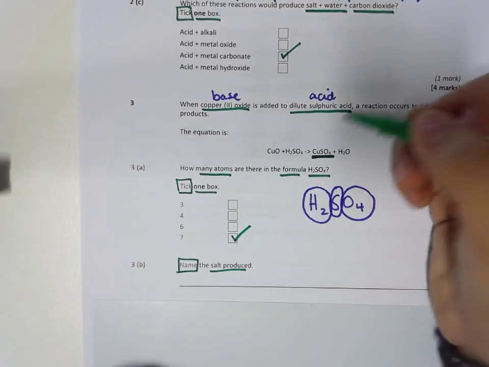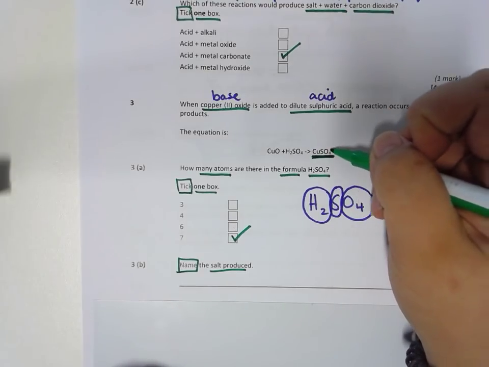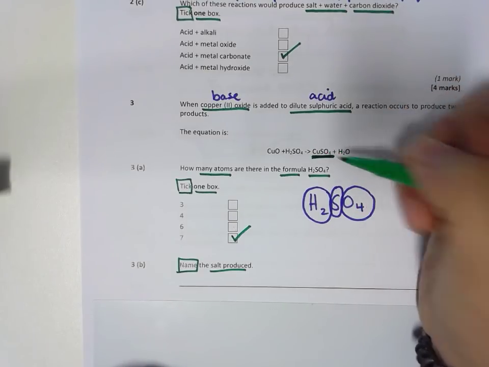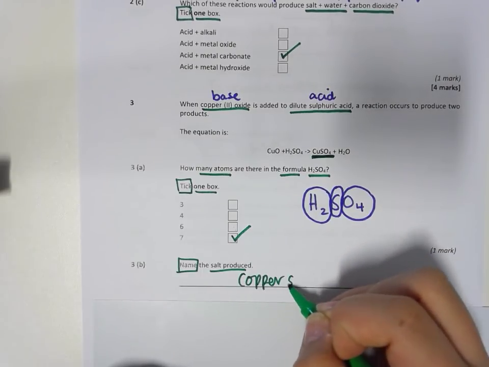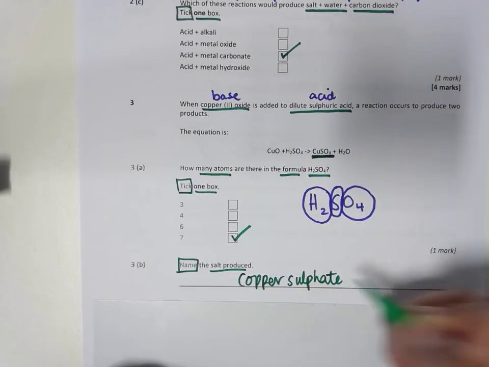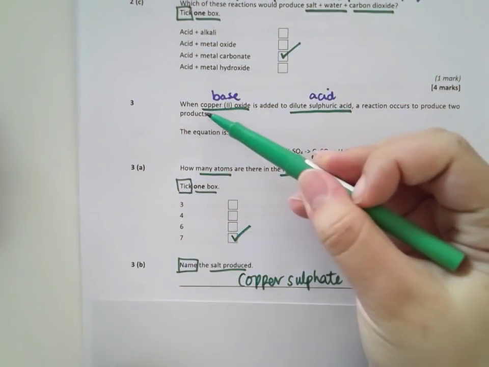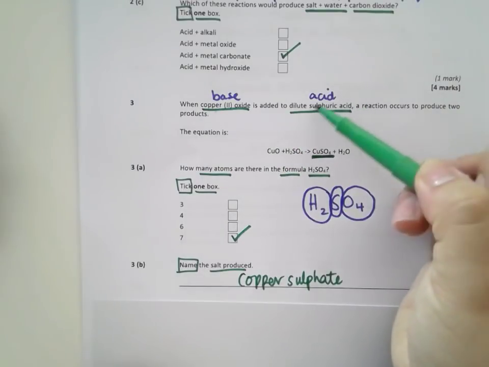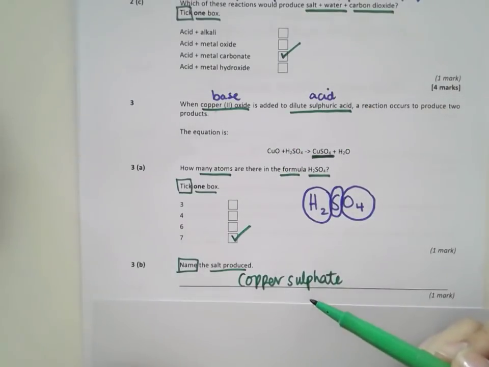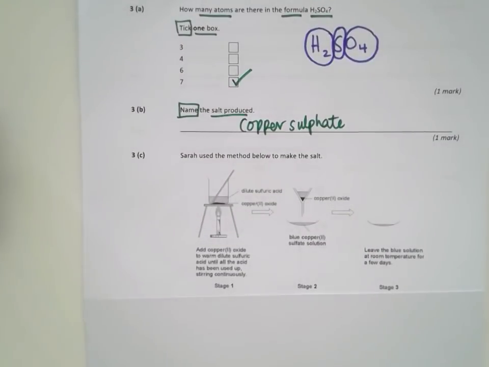If we break it up, we have copper, and this part is the sulfate. So the name of this is copper sulfate. To work that out, you take the first bit of the metal, which is copper, and because the acid is sulfuric acid, it makes a sulfate. Okay, Sarah used this method to make salt.